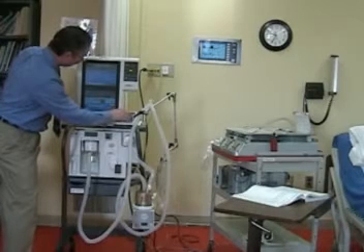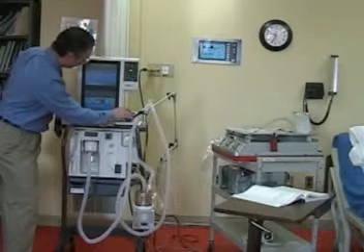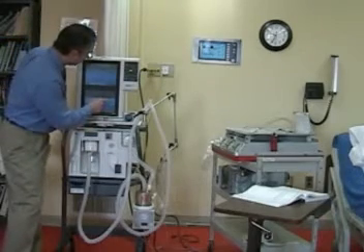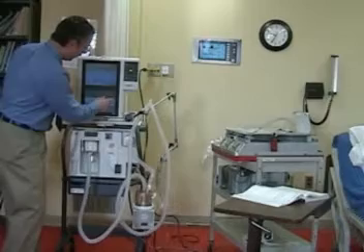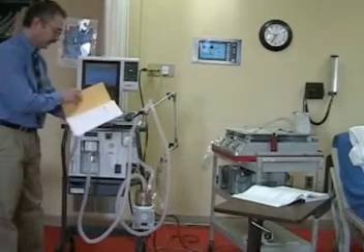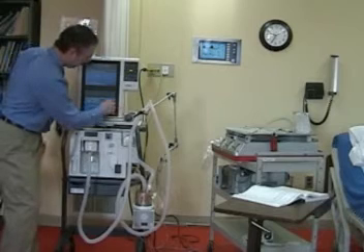Flow, we want to have our flow in an acceptable range. I'm going to go with 40 at this point. Pressure sensitivity, -2, and we've determined by way of the physician order that the FiO2 is to be 50.